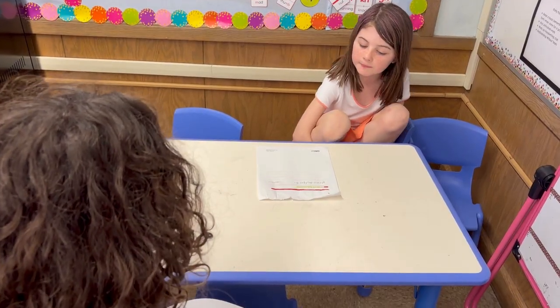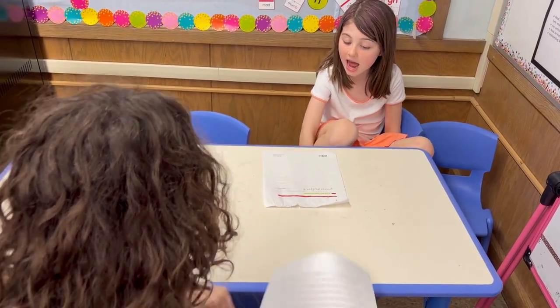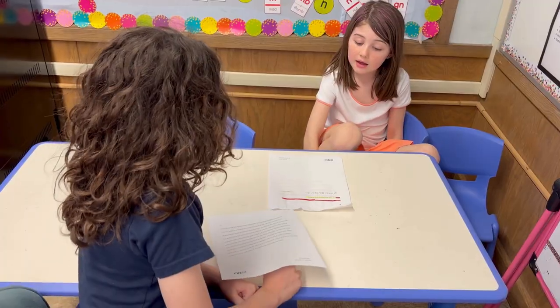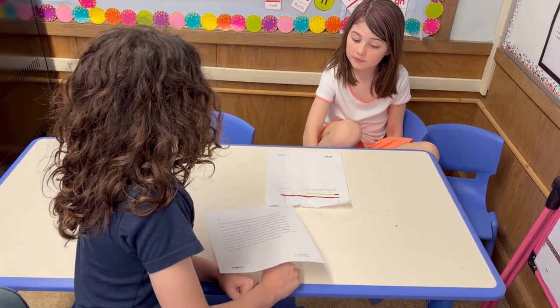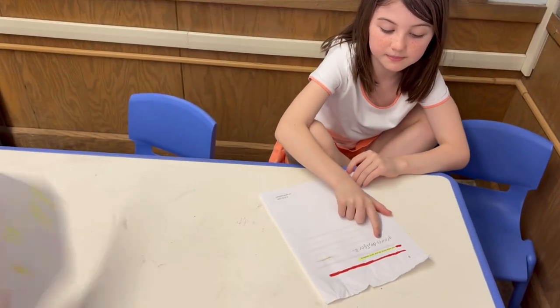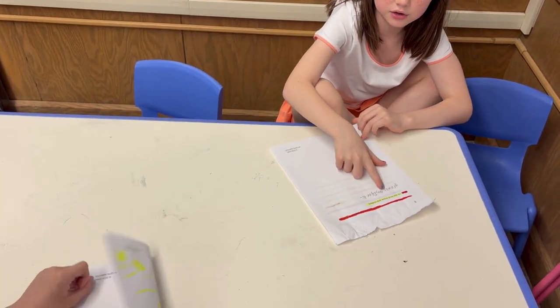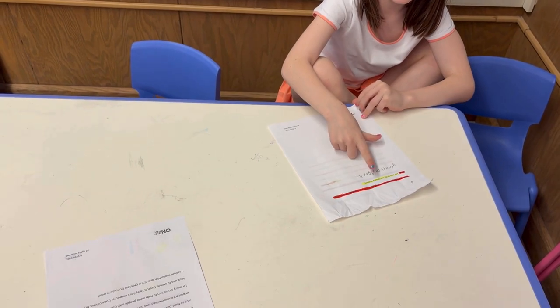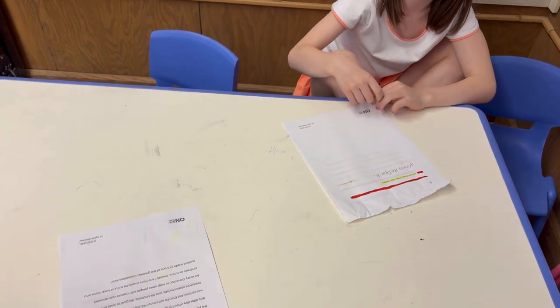The row I made had no information or detail. Well, it had one piece of information, but it wasn't good.